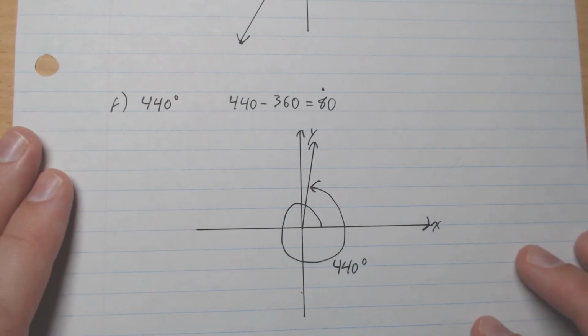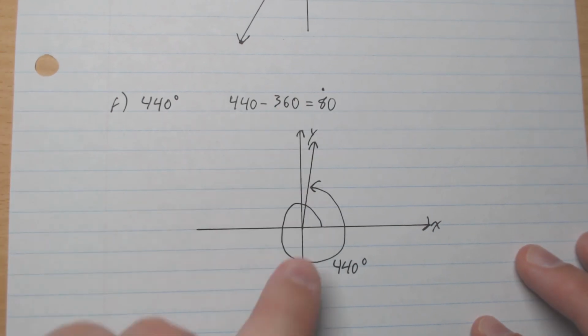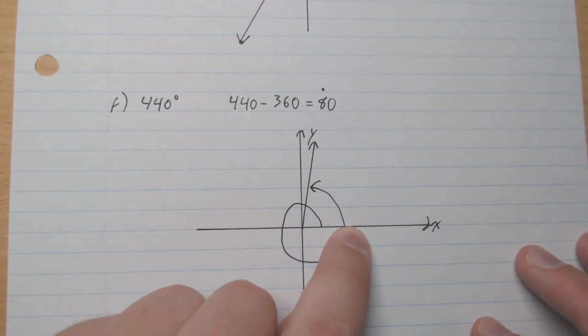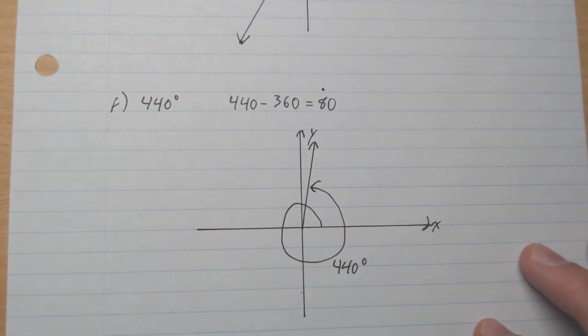F, 440, so we're doing 360 plus 80, so there's our 360 plus 80, like that, and so this angle here is 80. And that's it, it's that easy.